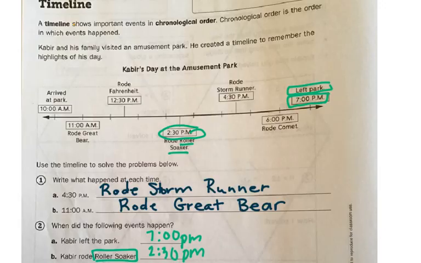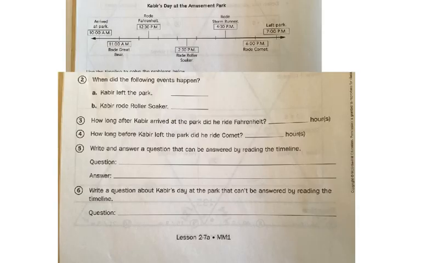We'll continue on the next screen. I still have the timeline up at the top. Our last ones, remember, you already filled this out, so you don't have to do this. Remember, he left the park at 7 p.m. You already have that down. And he rode the Roller Soaker at 2:30, so you should already have that documented. How long after Kabir arrived at the park did he ride Fahrenheit?